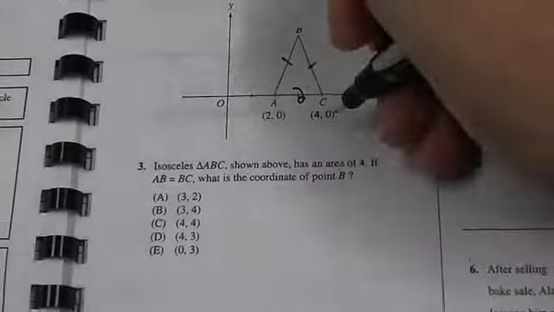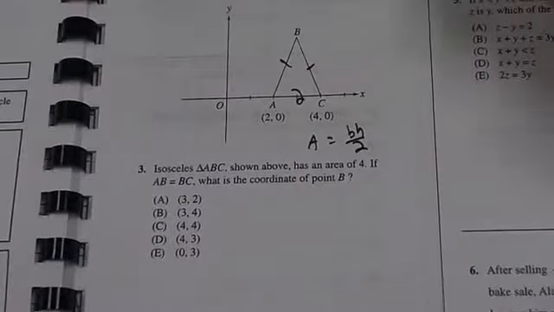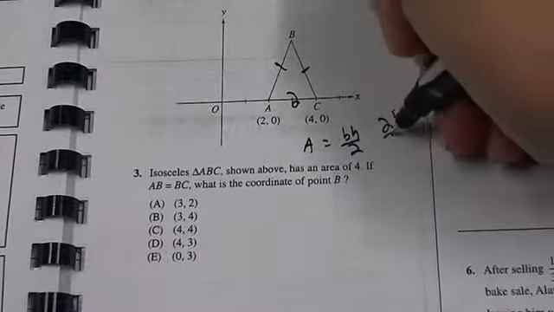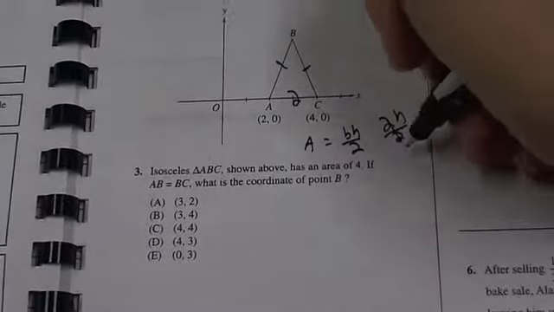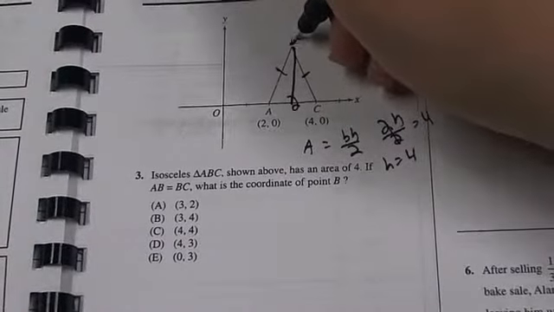All right, and we've got to remember the area of a triangle is base times height divided by 2. So the base is 2. So 2 times the height over 2 has to equal 4. 2 divided by 2 is 1, so h is equal to 4. So the height is 4.